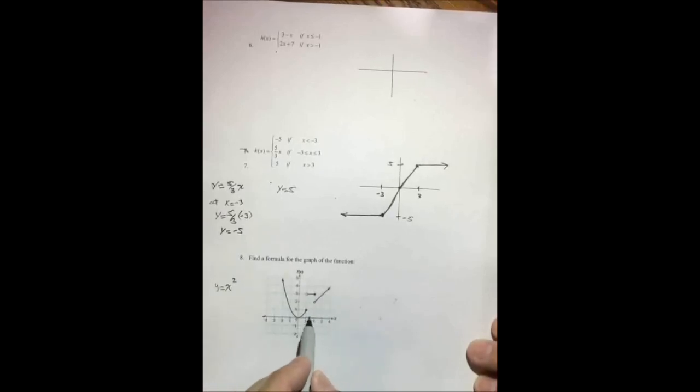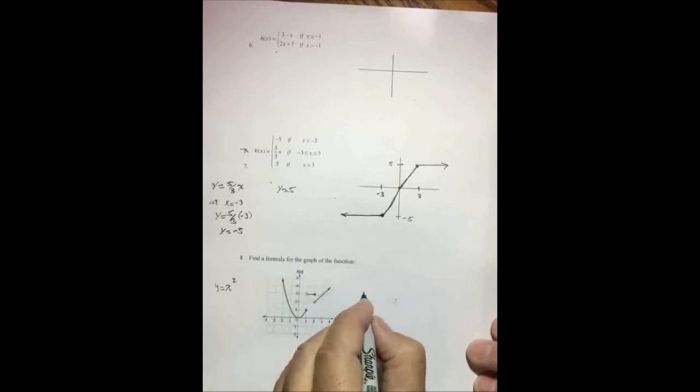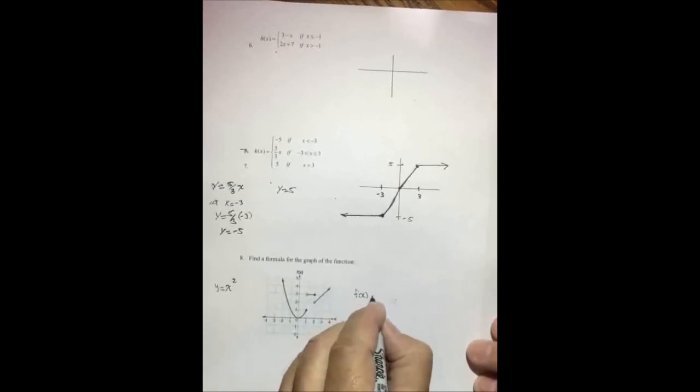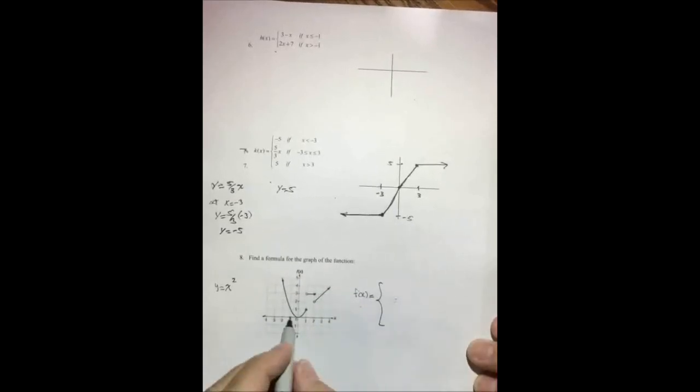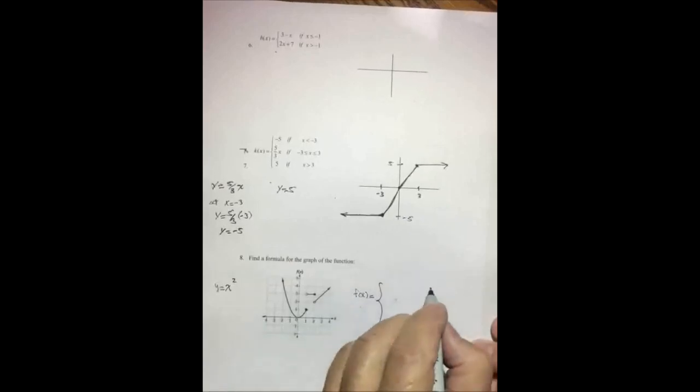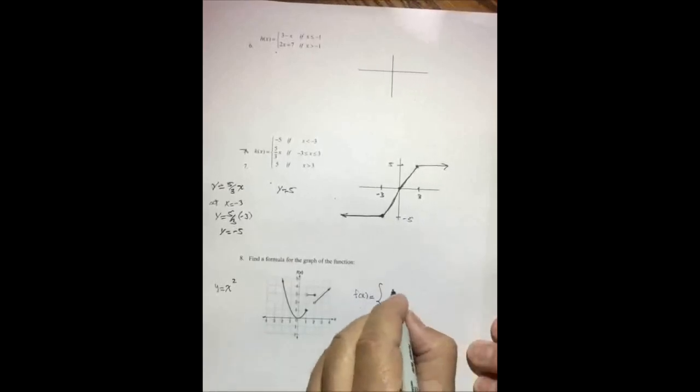Now, from 1 to 2, it's just y equals 3. Now, what about this? From 2 on, we're at 2 and 2, 3 and 3, 4 and 4. So, I think this one's not too bad. We're going to have 3 branches, and we have a dot at 1 here. So, we're going to say something like this.